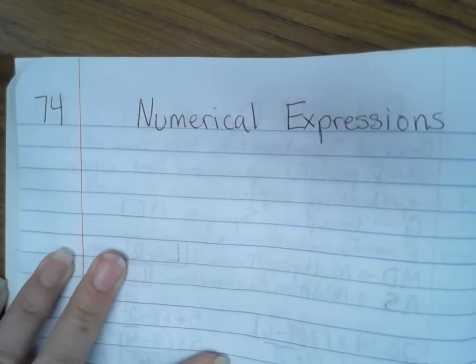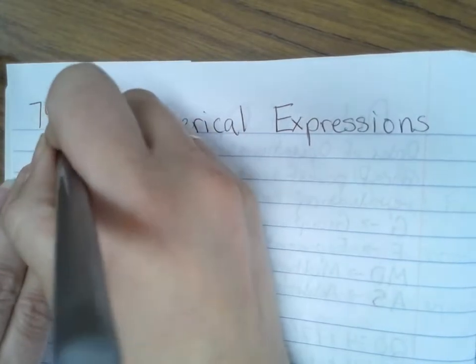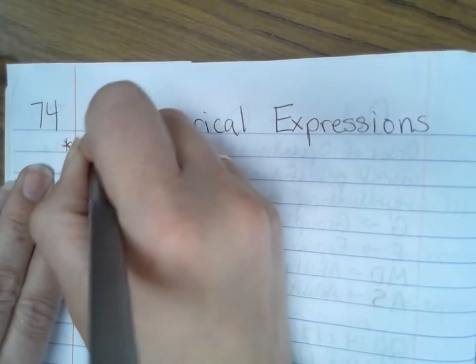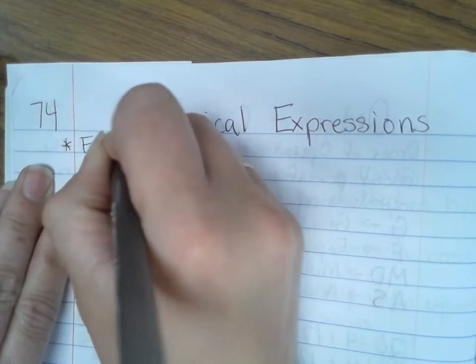Okay, a numerical expression. Let's first look into what an expression is. Expression.